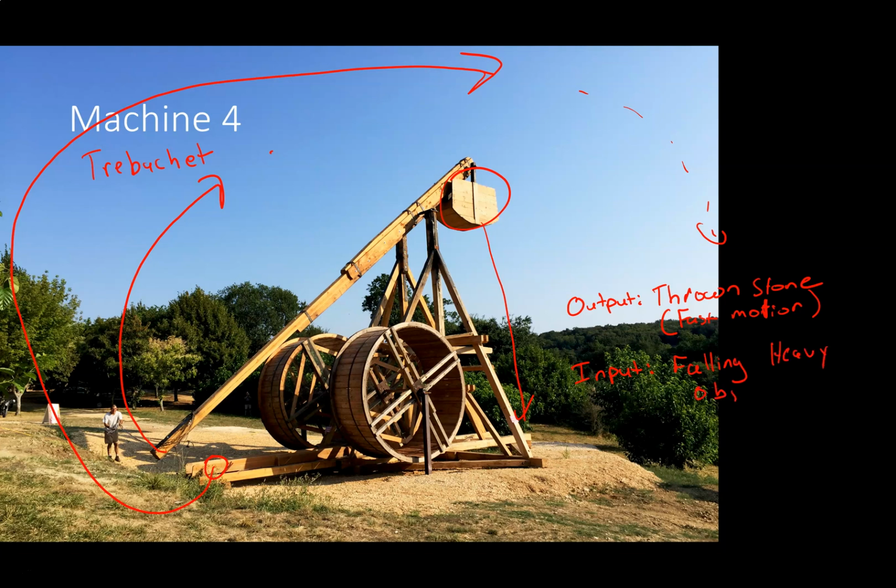So when we think about what a trebuchet does, we could say a trebuchet converts a falling heavy object into a fast moving stone. Okay, so a trebuchet is converting a falling object into a fast moving stone. That's what's going on there.